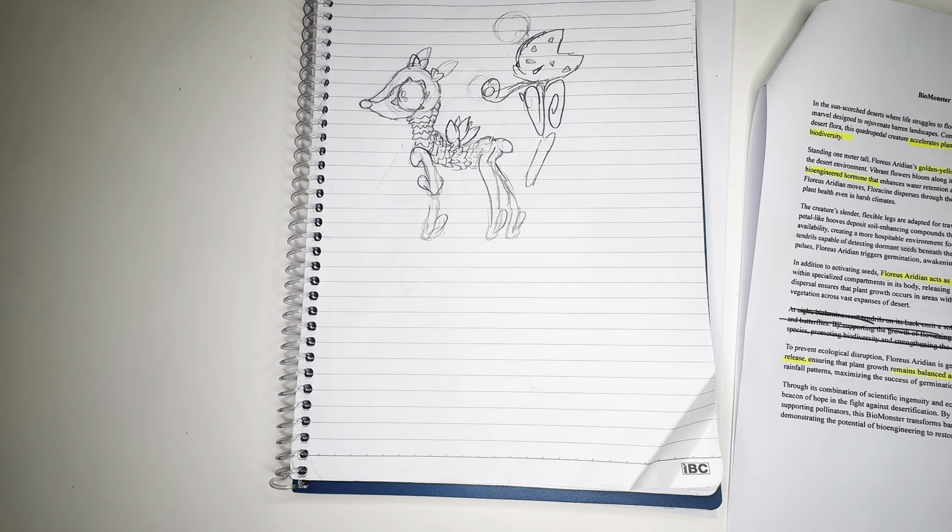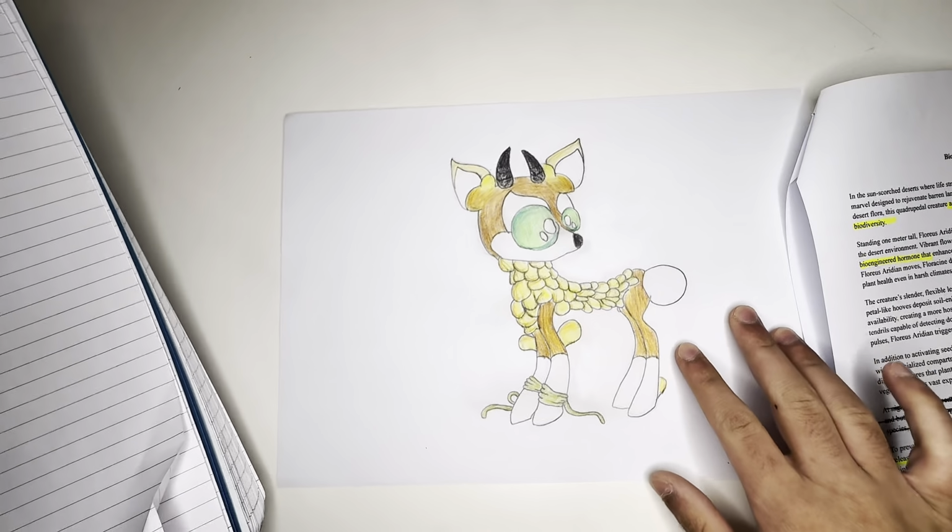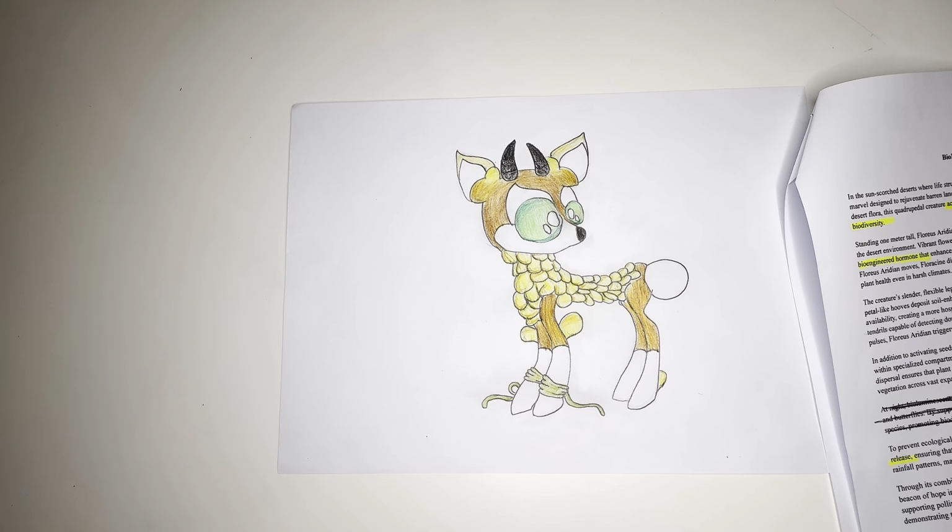I didn't like the flower appendage on its back, and I felt like it did not resemble a gazelle as much. So then I went on to take these notes and I created the final design for Floreus Aridian. So first I fixed up on the petals and I created the tendrils on the front legs. And I also made it look more like a gazelle with the prints on its face and the horns on its head.